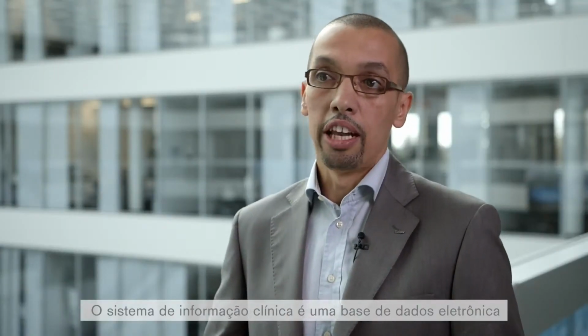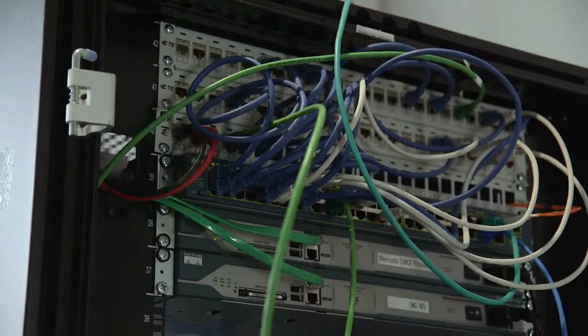therapy. The clinical information system is an electronic flowchart which collects all the data and saves it automatically into an electronic format. This system is usually installed in a server room in the IT department.